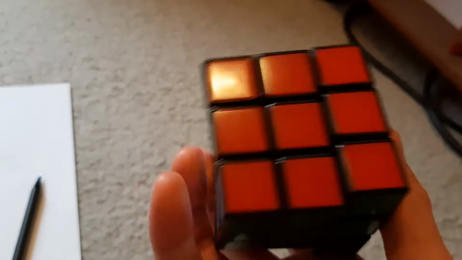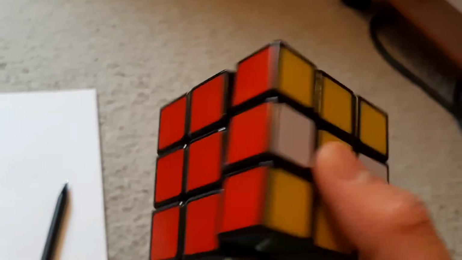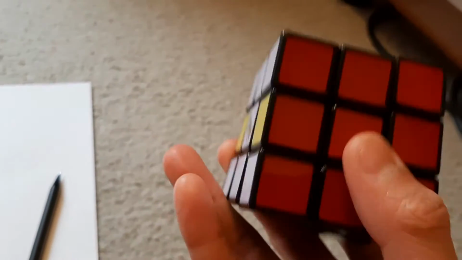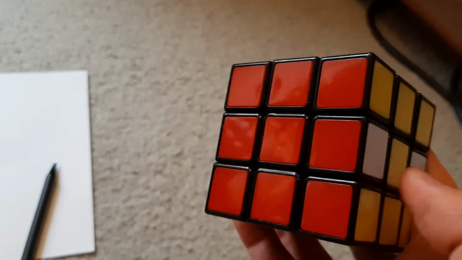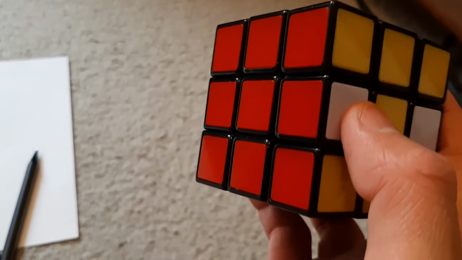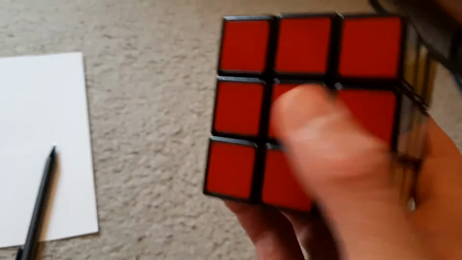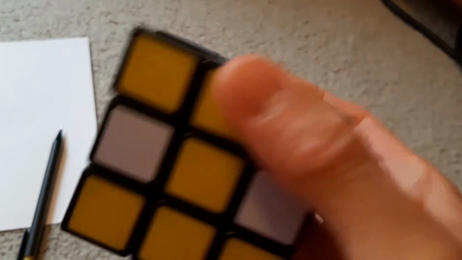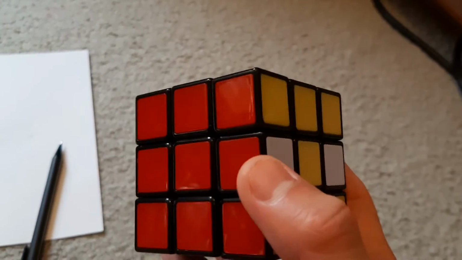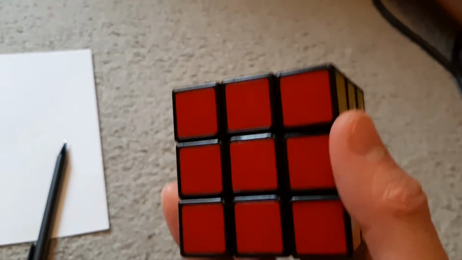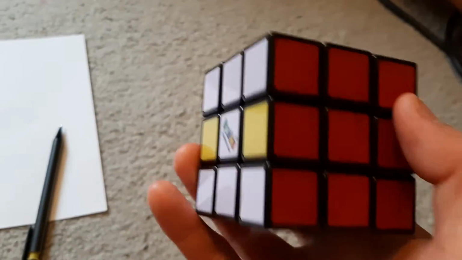And we can do that for the other side too. Instead of the orange, we can do that for the red side. So it'll be red and white, and it'll be red and yellow. So basically all the colors will be mismatched. The positions are correct, but the colors will be flipped for all 4 of these.